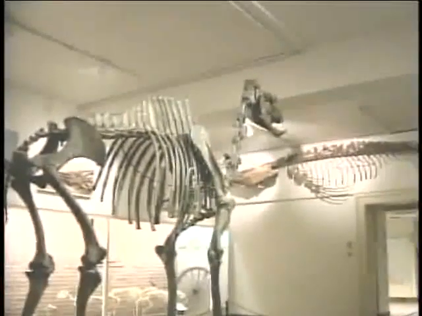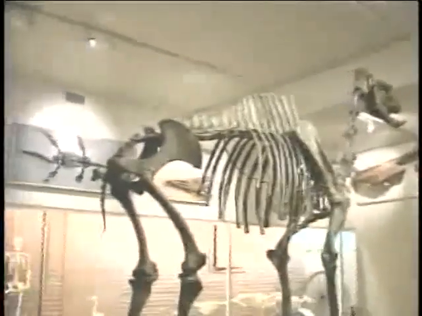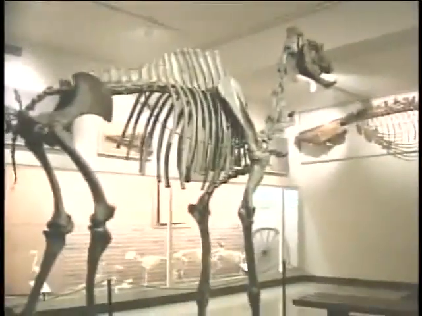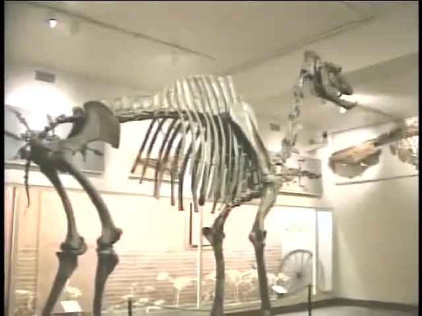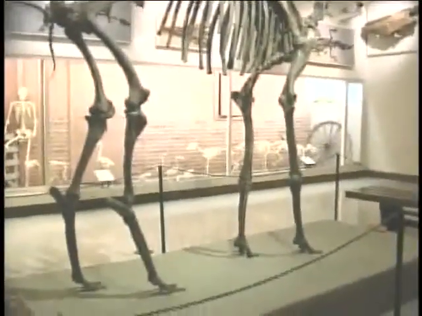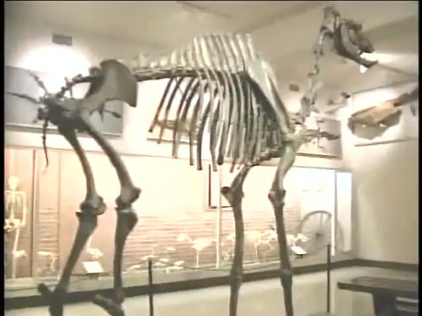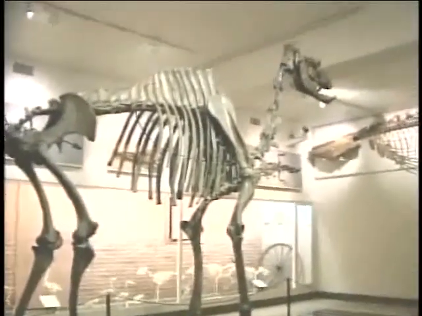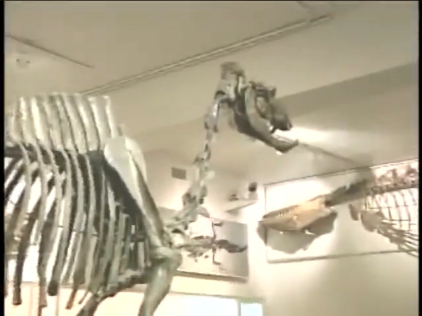You'll remember from Ashfall we found several species of camel. Here you have a giant camel from about 8 million to 10 million years ago. And this particular animal, which is a giant camel, was found in Garden County, Nebraska. Again, amazing that we find these animals that we usually think of from the Middle East or from Africa in the Americas.